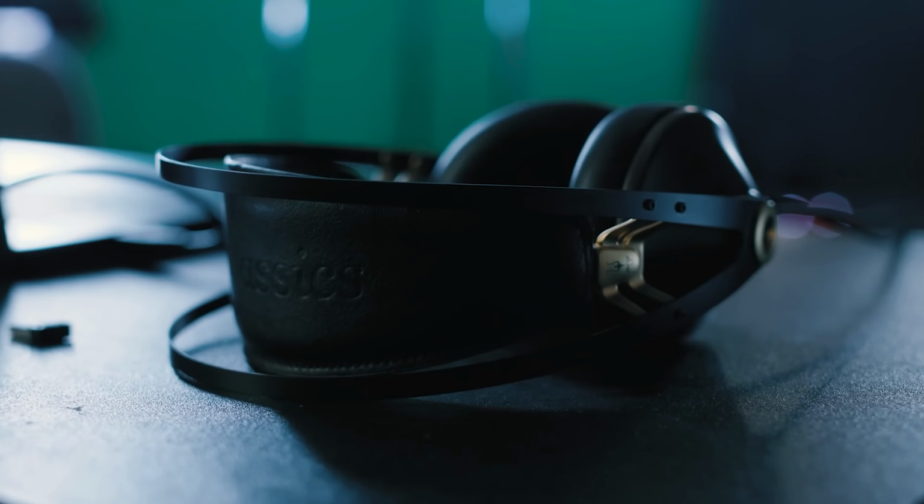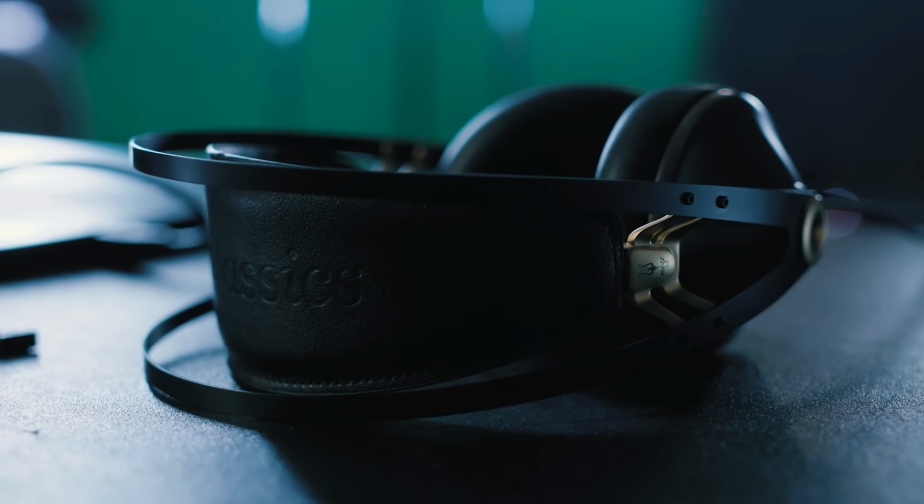This is the Lyric headphones from Meze. They sent it over to me a little over a year ago, and I've been using it nonstop ever since. I also have their 99 Classics, which was my go-to headphones before this one.